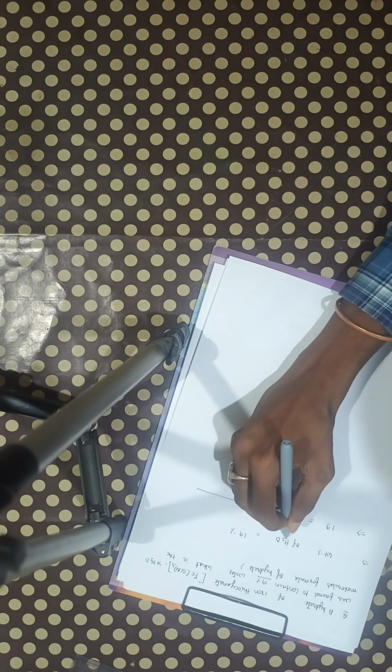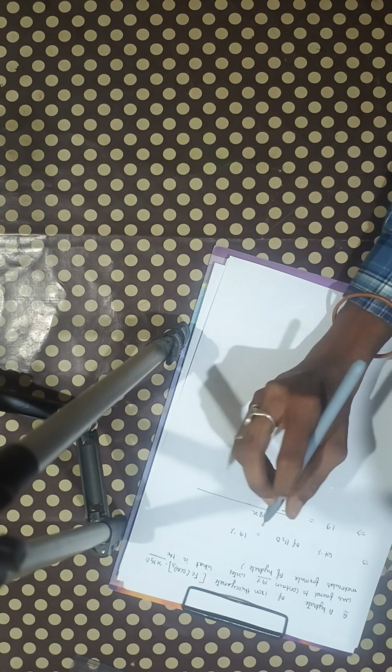Here we'll keep the mass of water on top and here we'll keep the mass of the total compound. What is the mass of water? 18. How many waters are there? It is X, so it will be 18X.